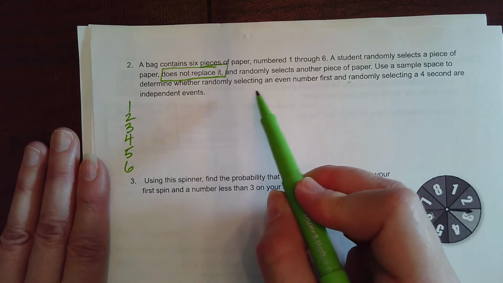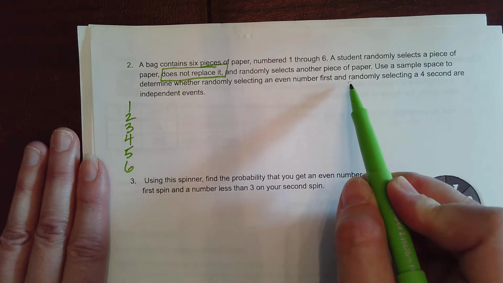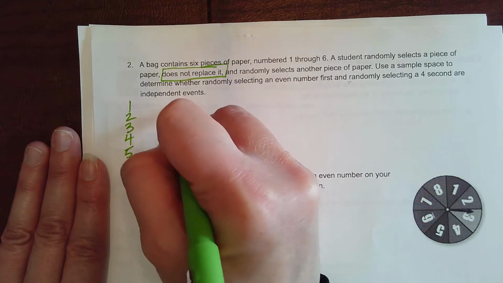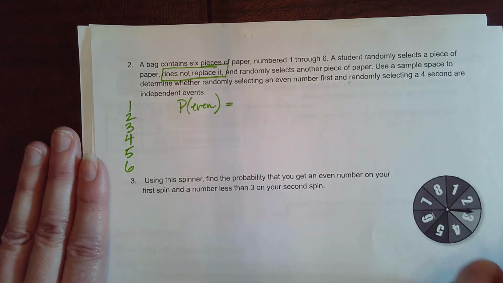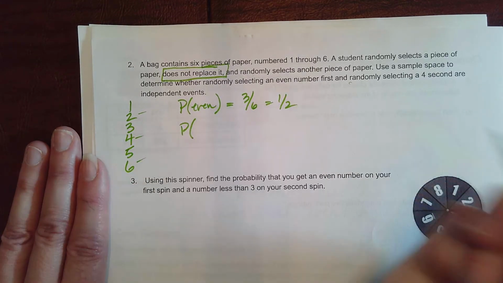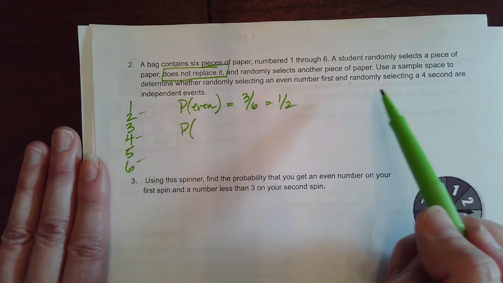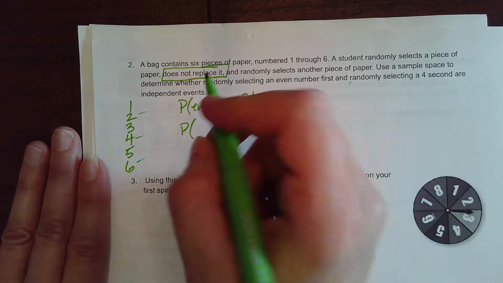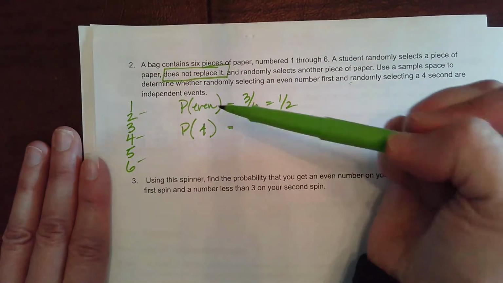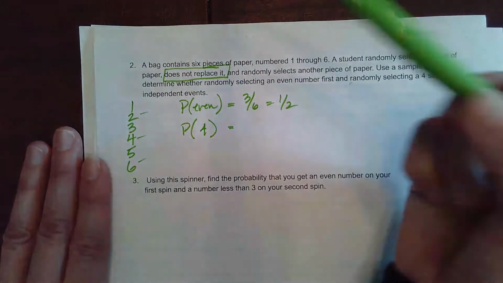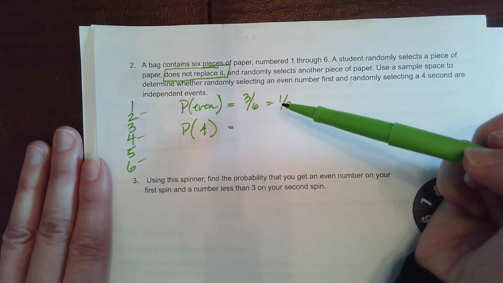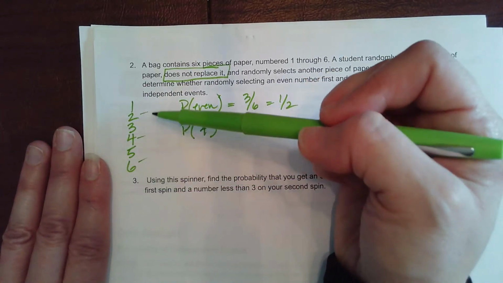Using a sample space, determine whether randomly selecting an even number first and randomly selecting a 4 second are independent events. So randomly selecting an even number, the probability of even is 1, 2, 3 out of 6, or 1/2. The probability of getting a 4 on the second try, because we didn't replace it, is going to have a different probability. Whoever picked first could have picked an even number, and that would change my odds of picking a 4.